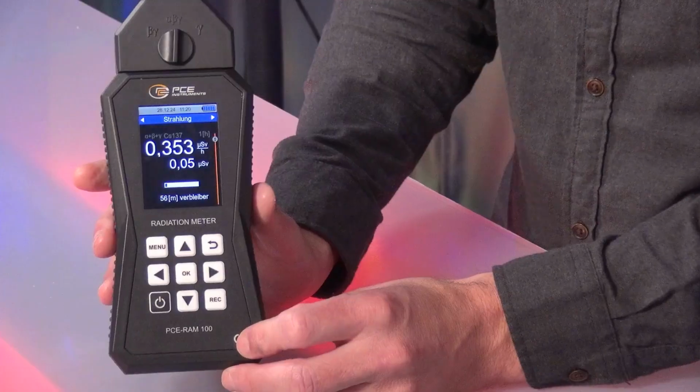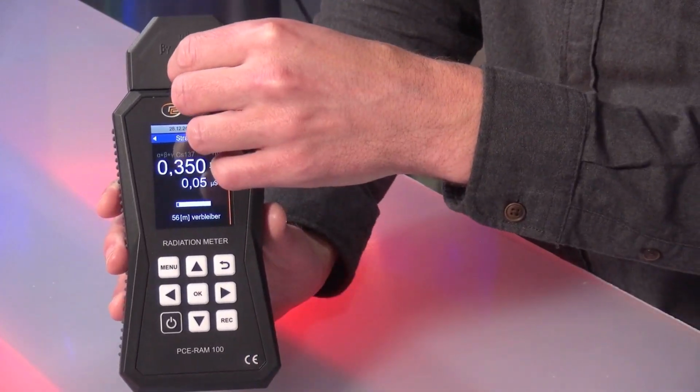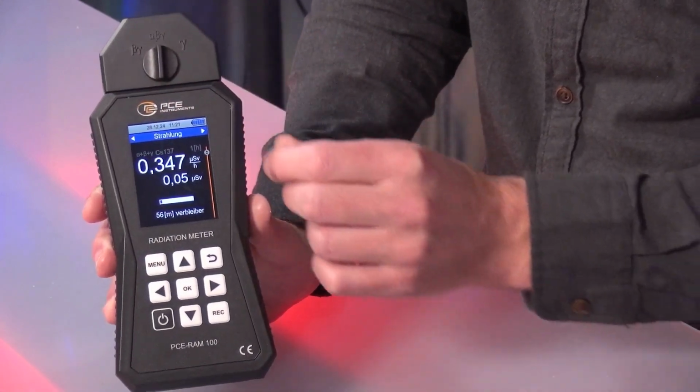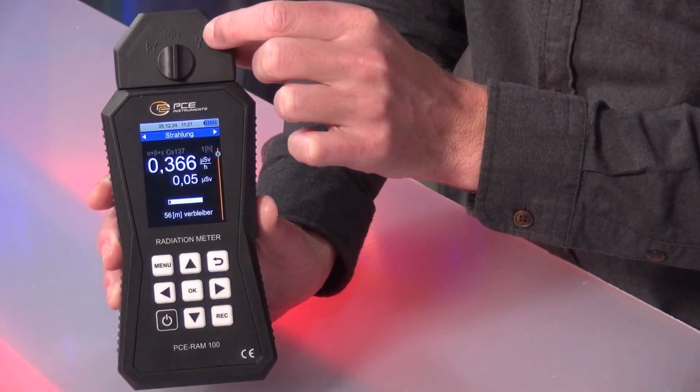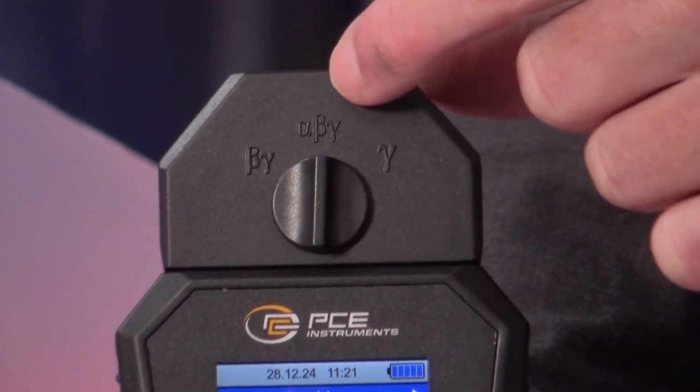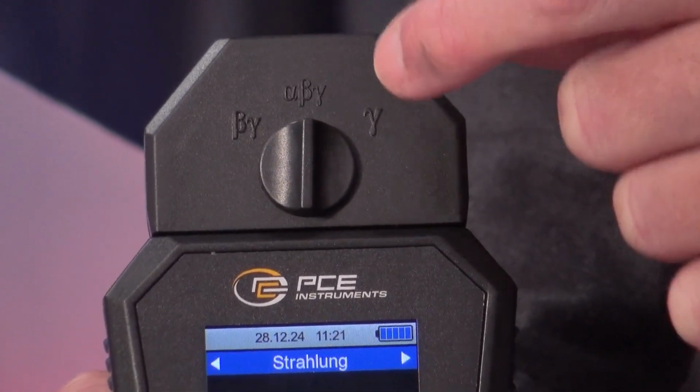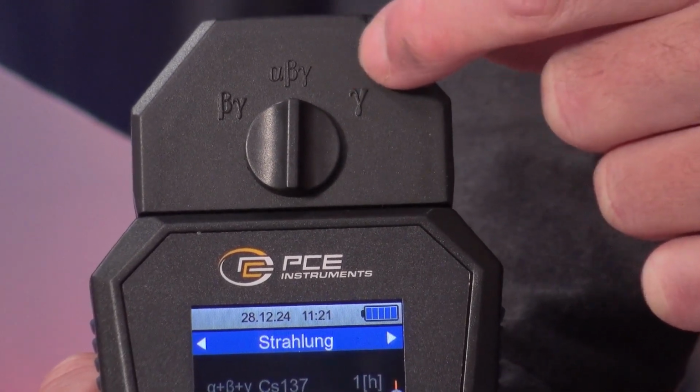We can see a switch, a manual switch, at the top of this device. And if we look closely at it with the camera, we can see some letters. Here on one side, it measures beta and gamma radiation. Then I can switch it over here for beta, gamma and alpha radiation, and over here for gamma radiation only.